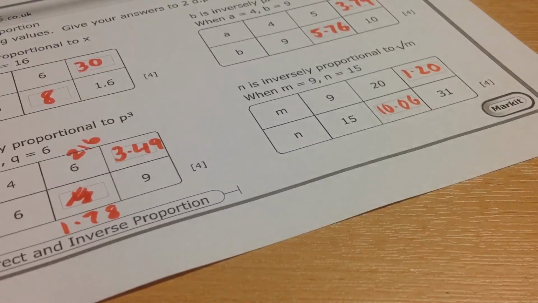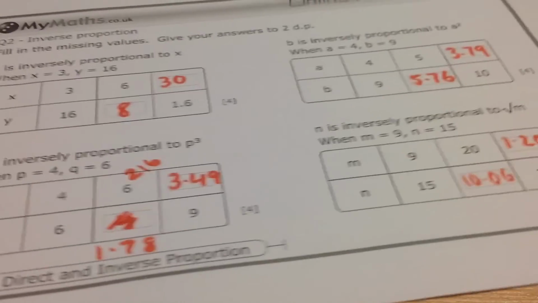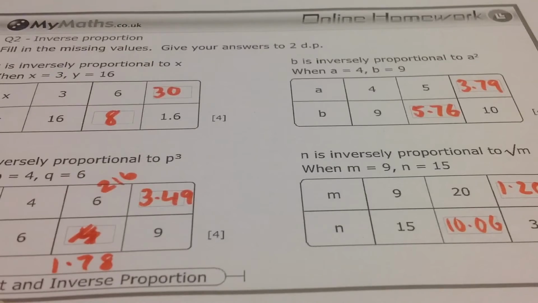Right, so they are difficult questions. It is a difficult topic. It was a star on the old syllabus. It's probably 8 or 9 on the new. But give it a go. Do your best. Thanks very much.